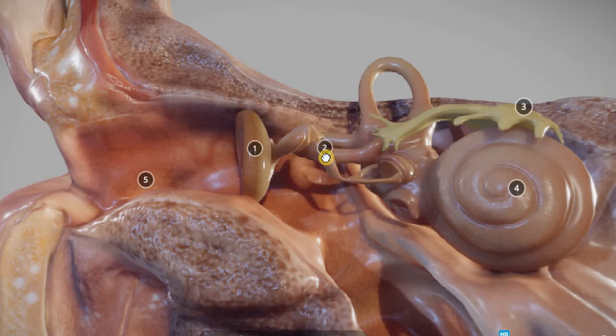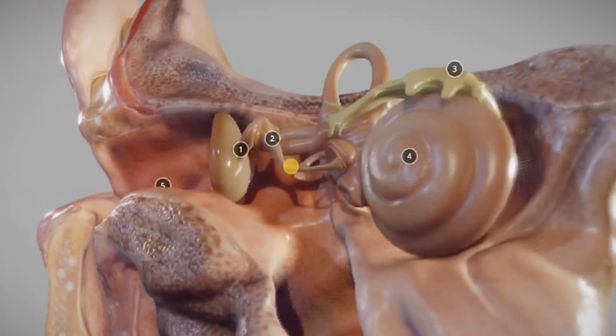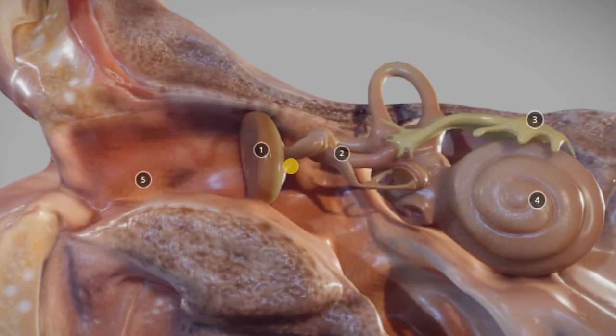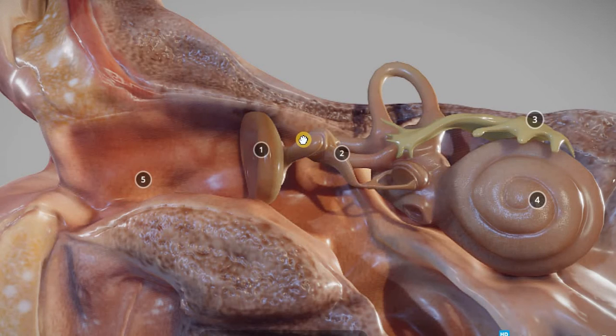And then we have the three ear bones or three ear ossicles. And they are in order, the malleus, the incus, and the stapes. Okay, the stapes connects to the oval window, which now allows the sound waves to go inside. The vibrations and all that will go inside this part.